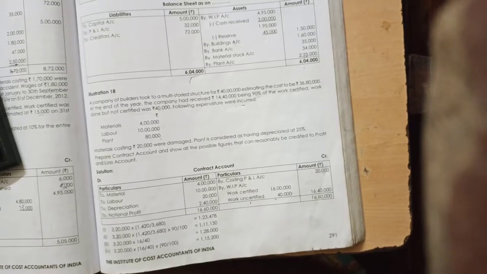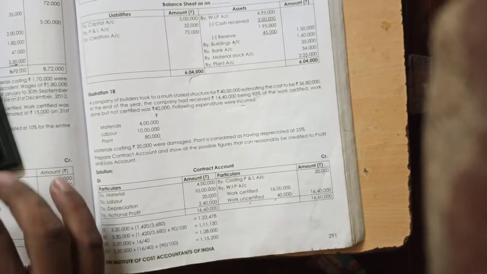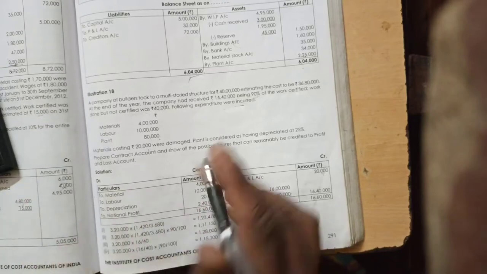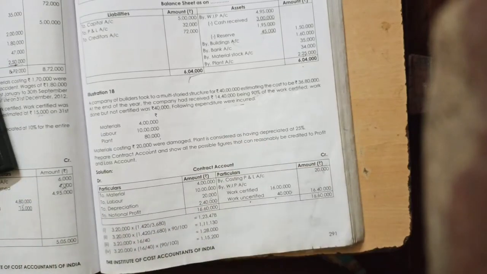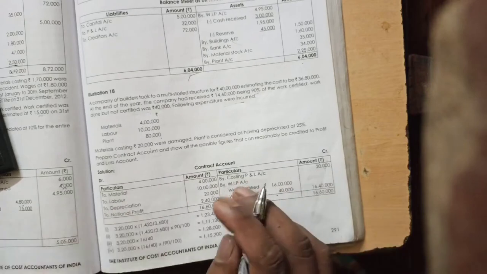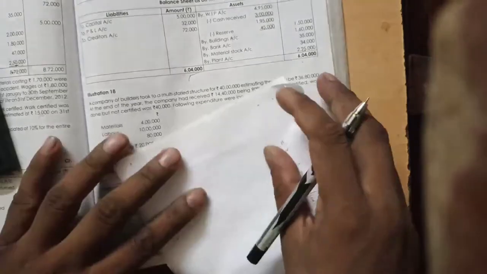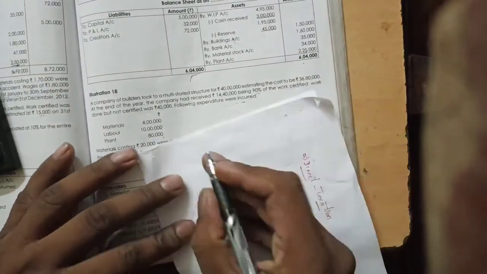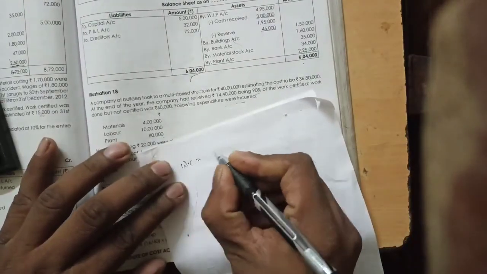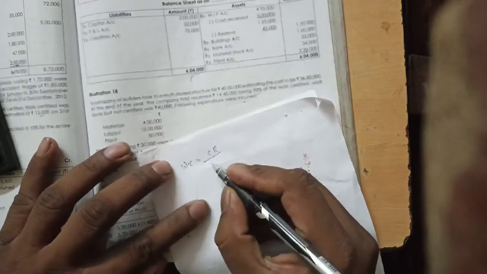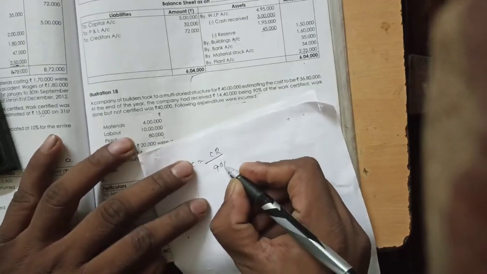So you see here, we calculate work certified. The company had received cash, so what is the formula? Work certified equals cash received divided by 90%.